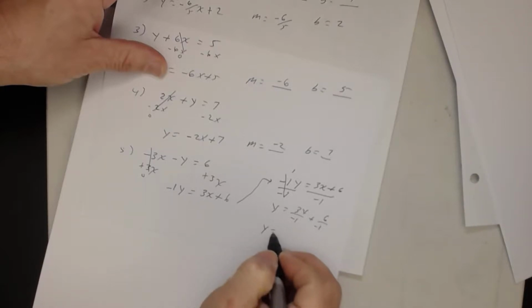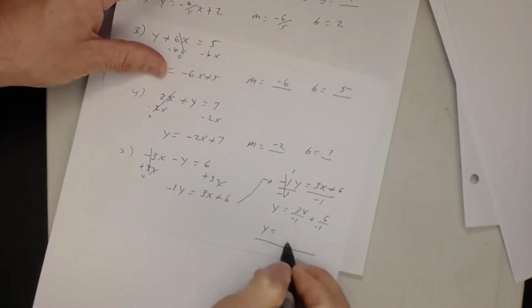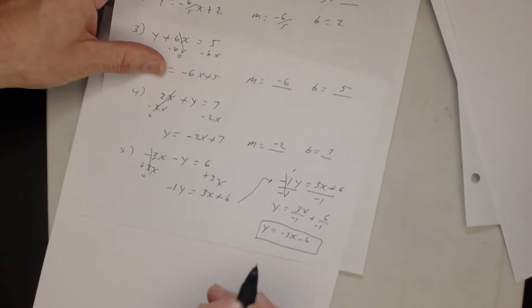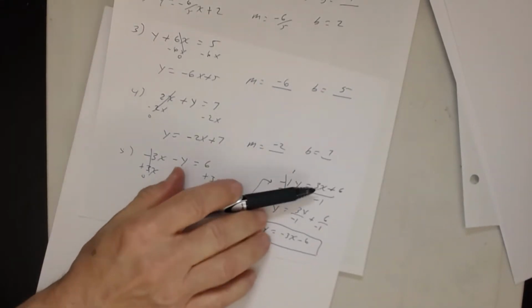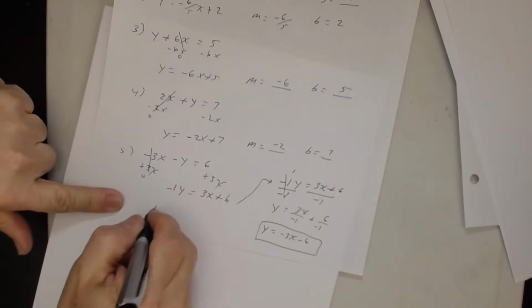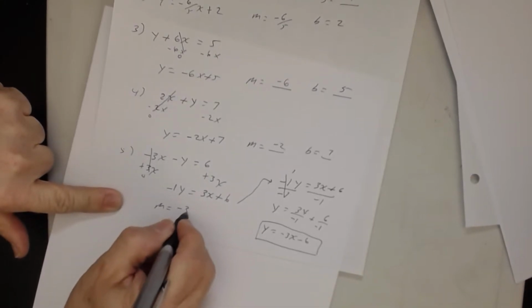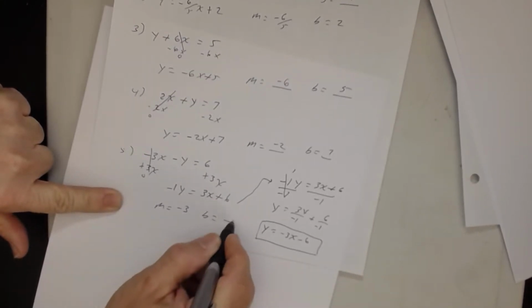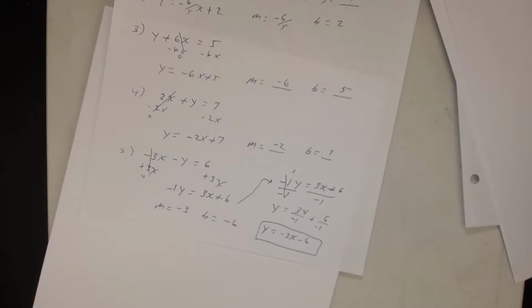Now, what's the answer you're supposed to give me now? -3x minus 6, because a positive divided by a negative is a negative. So that's what you need to give me. Don't give me the other one. I need you to write it in the form y equals mx plus b. Okay? Now, what's the slope? -3. And what's the y-intercept? -6. Okay?